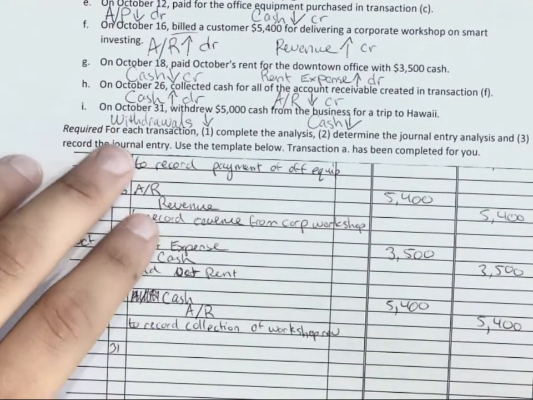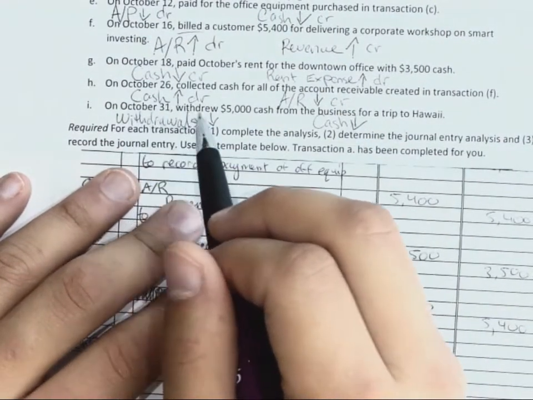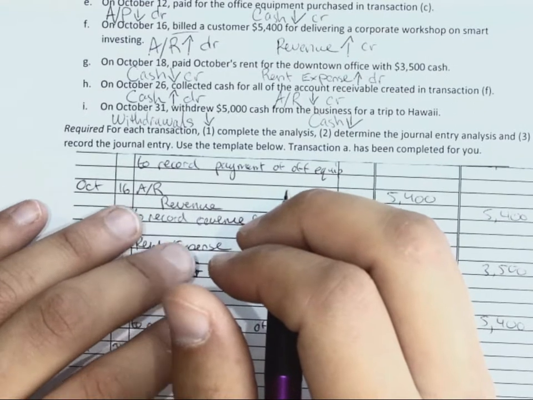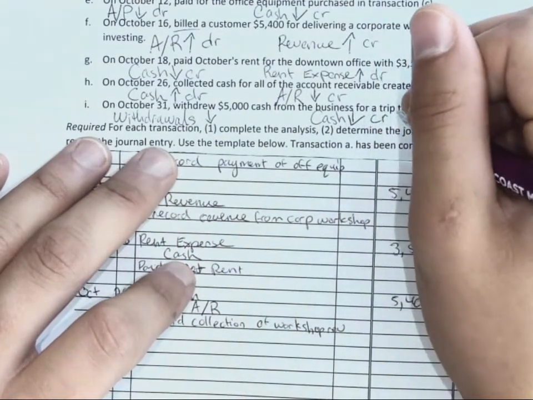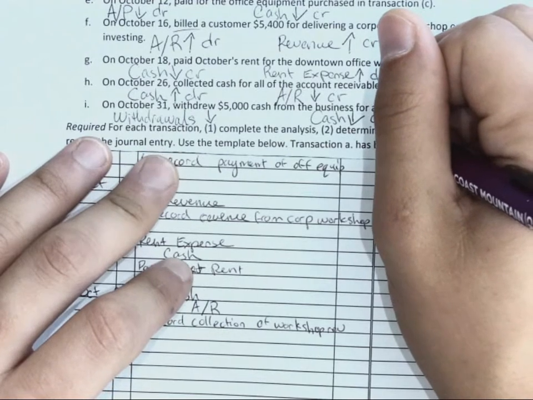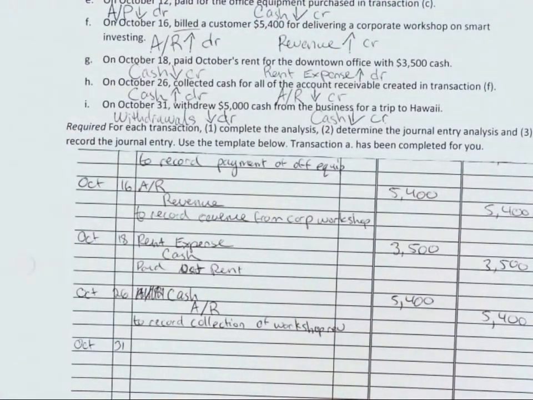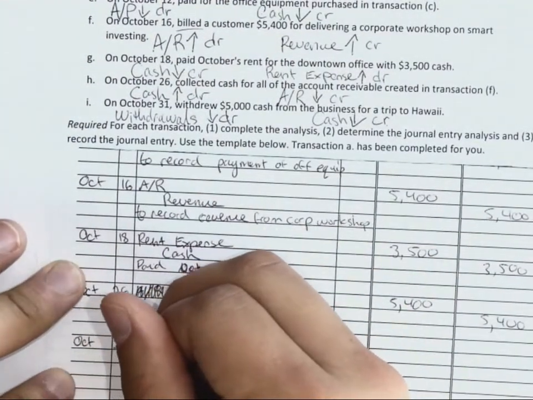It's hard, because this is basically the balance of the capital account. So withdrawals are always going to make equity go down? Yes, essentially. Exactly. Okay. So credit for cash because it's going down. We're going to debit our withdrawals, or owner's withdrawals, whatever you want to call it.